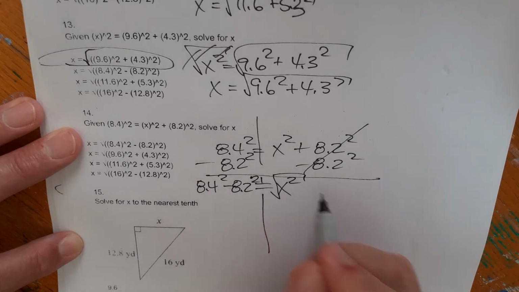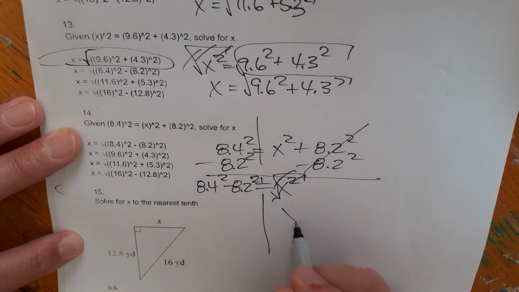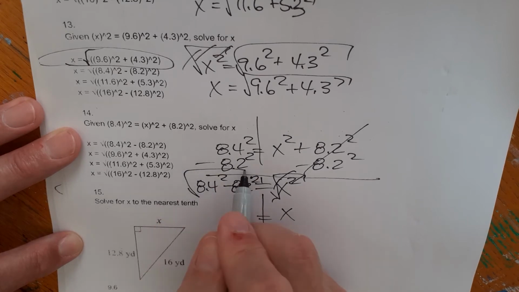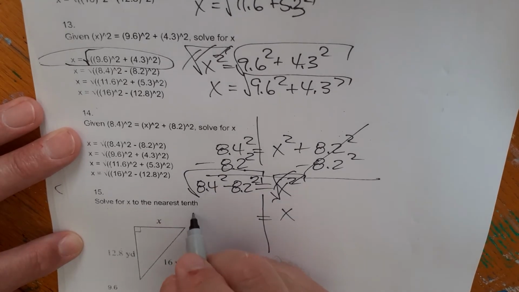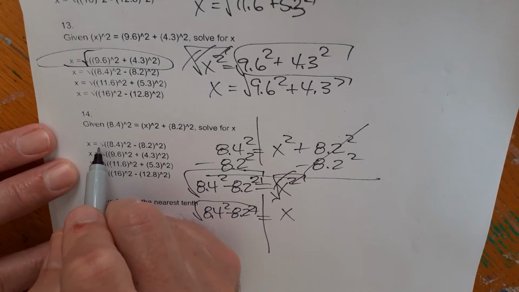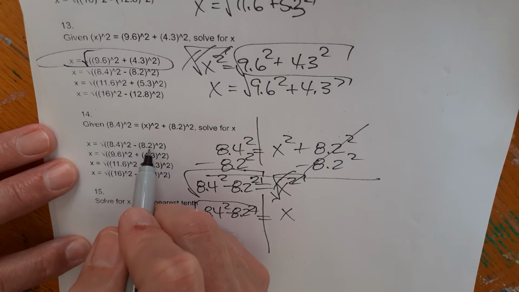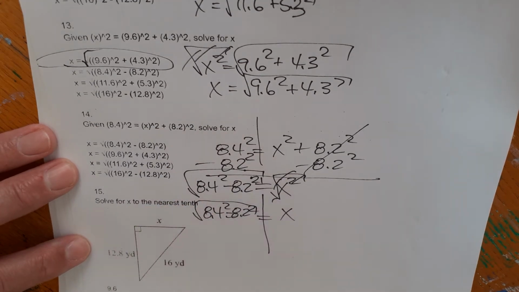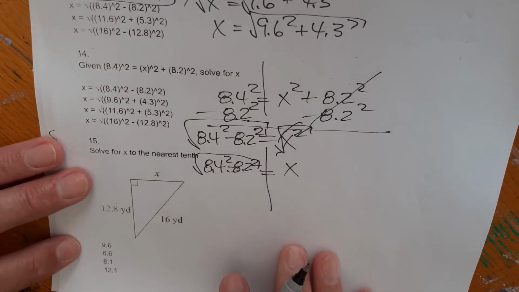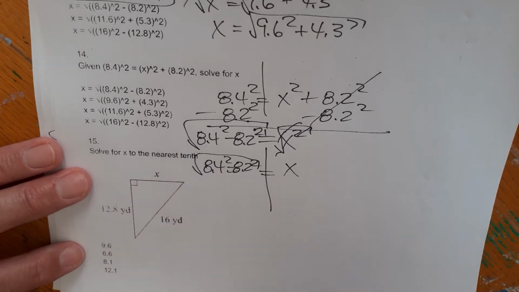We're going to take the square root of this side to get back to just x, right? And that means what you do to one side, you must do to the other. So you're going to have the square root of 8.4 squared minus 8.2 squared. And sure enough, x equals the square root of 8.4 squared minus 8.2 squared. Okay. All right, now they actually want us to solve. Solve to the nearest tenth.